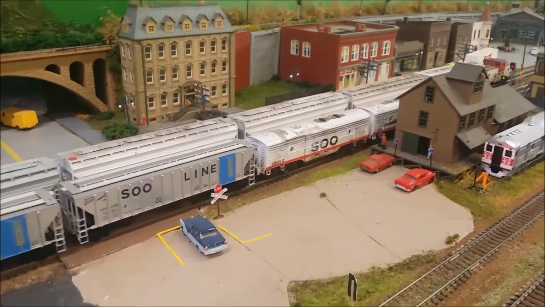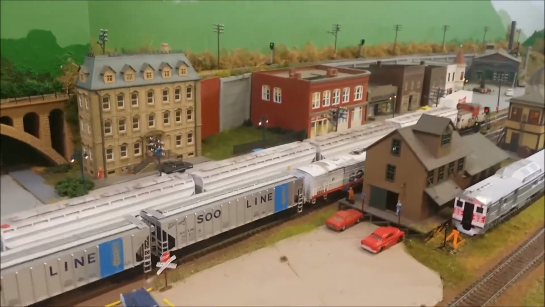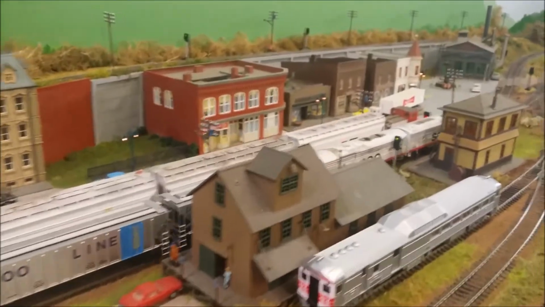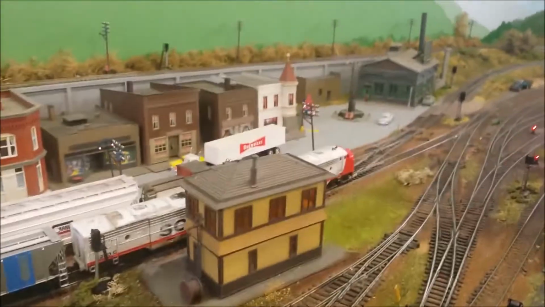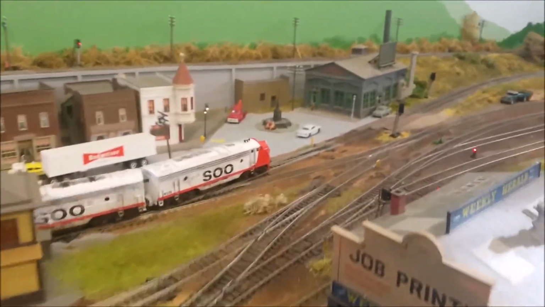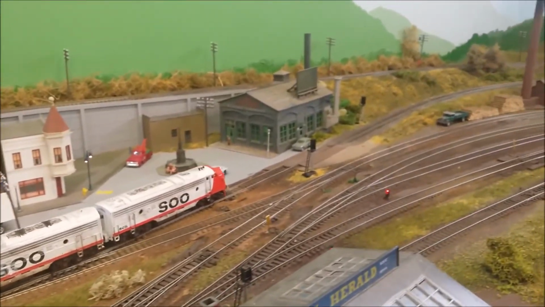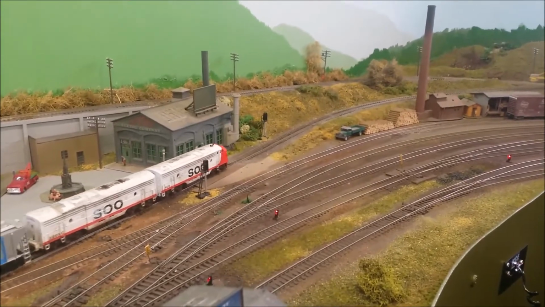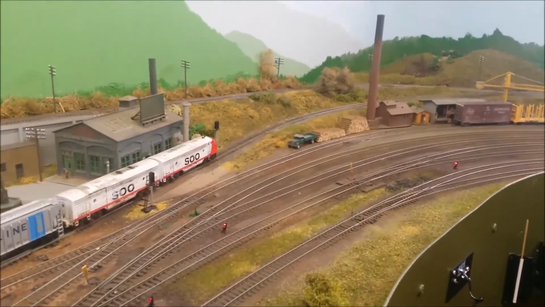Okay, and we're off. Oh, my team's all over me. Leaving Cardigan Junction, and it looks as though we're going up. What sort of grade is this, Rob? 2.5%. All the grades on the layout are 2.5%. I'll try to keep it to that without getting too steep.